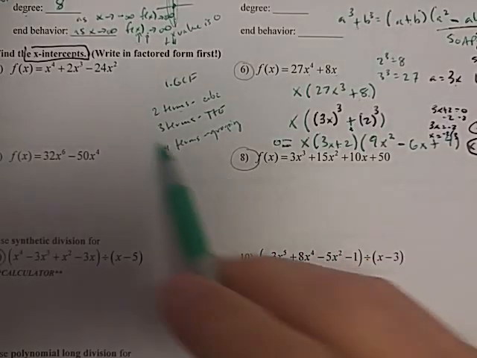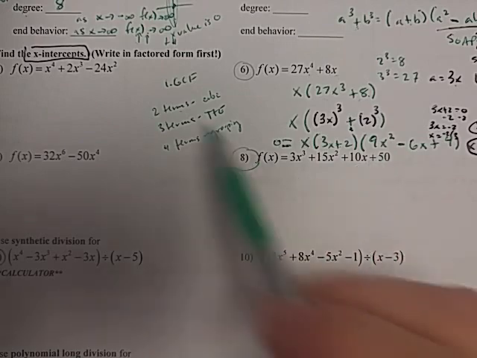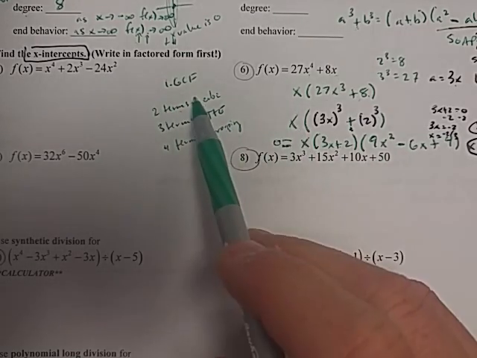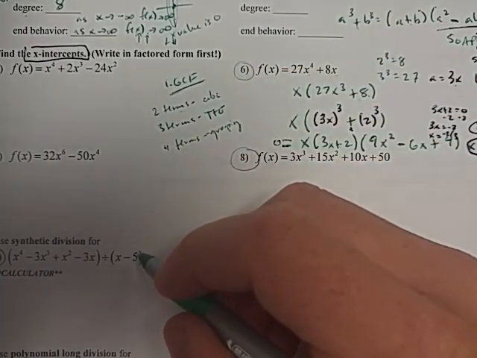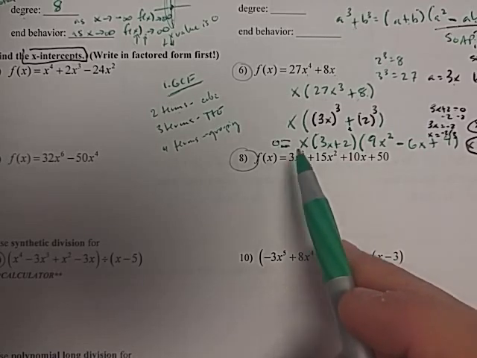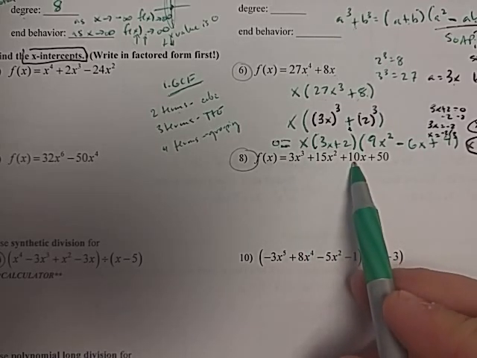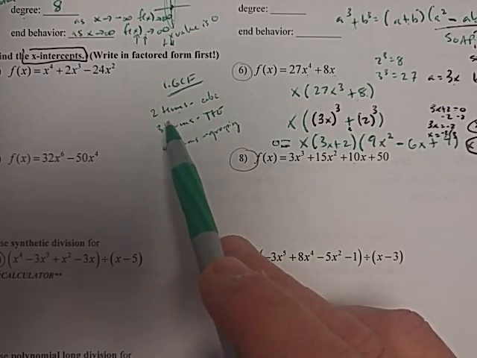So number 8, we also want to find x-intercepts, which means we're going to have to factor this first. We talked in the video about number 6 how we're always going to check for a GCF first. I do not have a GCF here because there's no number that goes into 3 and 10, for example. And so then we look at the number of terms we have.